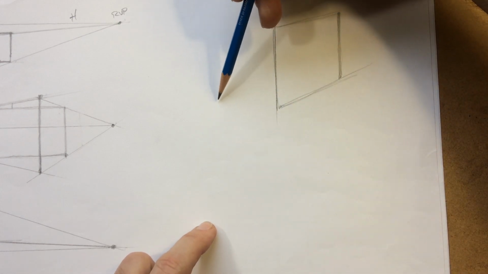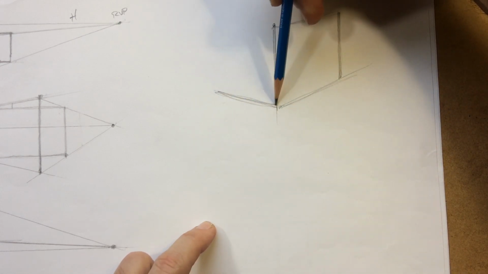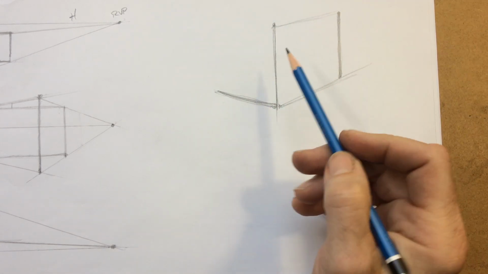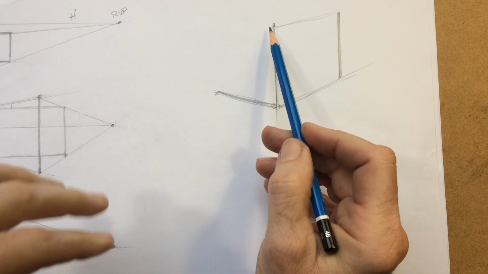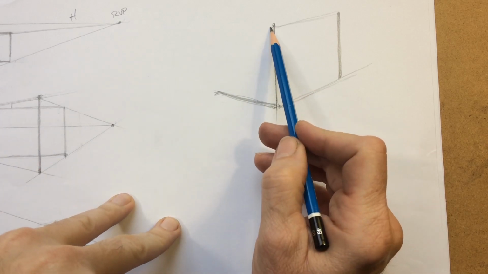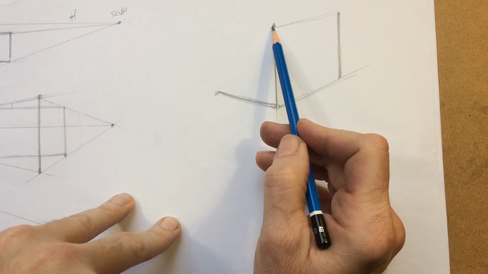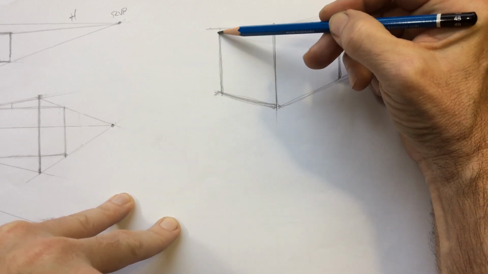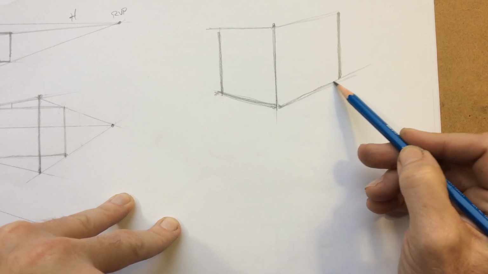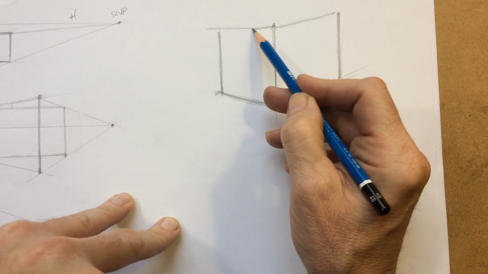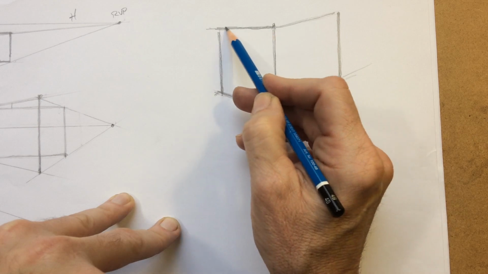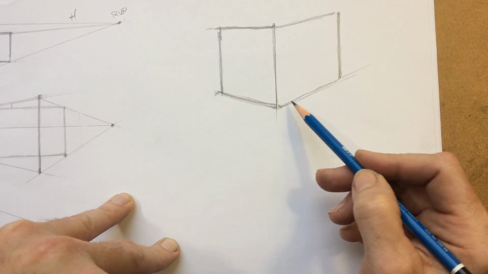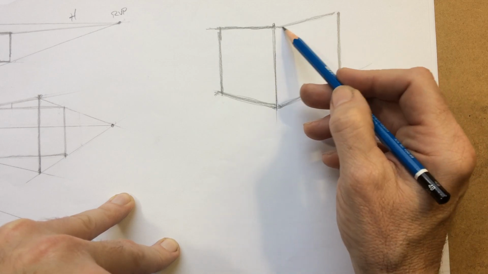So if I have something started out like that, and maybe something like that, I can check these 4 edges.